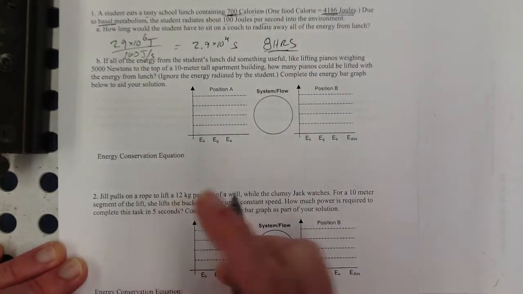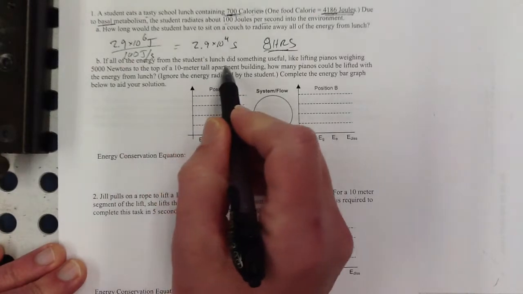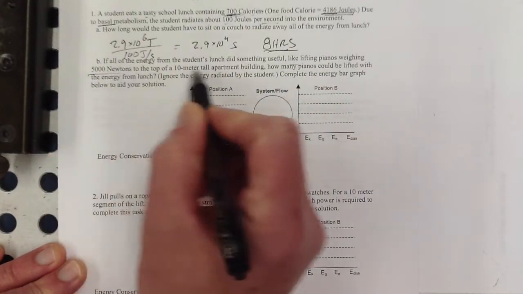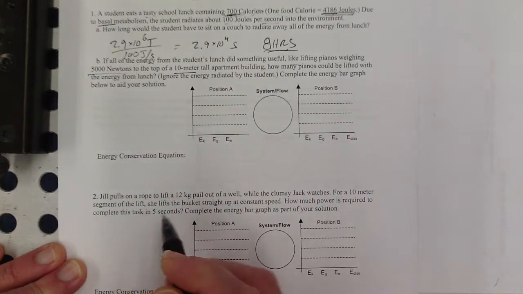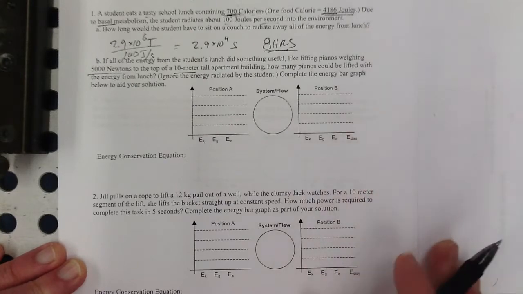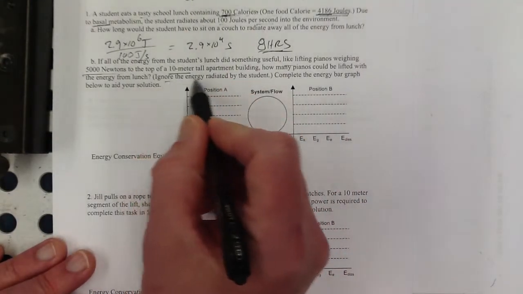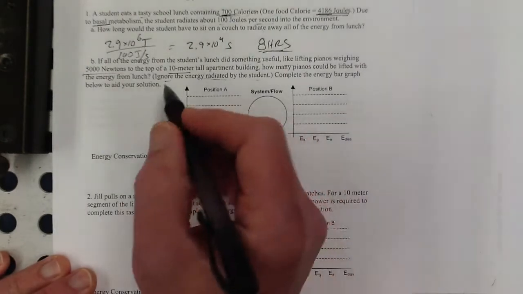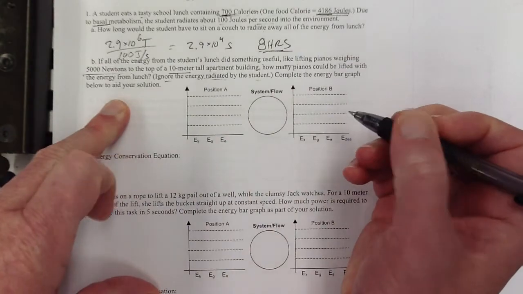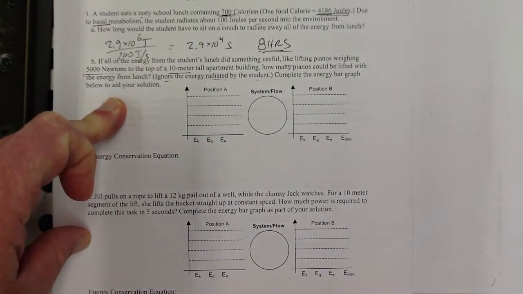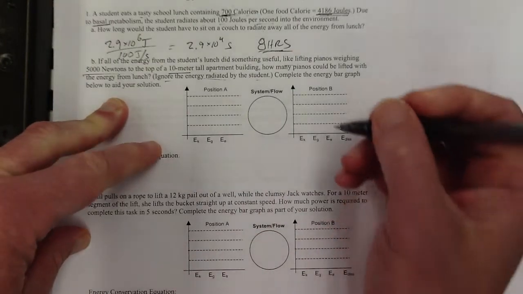The math checks out. If all the energy from the student's lunch did something useful, like lifting pianos weighing 5,000 newtons to the top of a 10-meter tall apartment building, how many pianos could you lift with the energy from lunch? And we're ignoring that the energy is radiated. We're going to use that energy. So let's see. How much energy does it take to lift one piano?